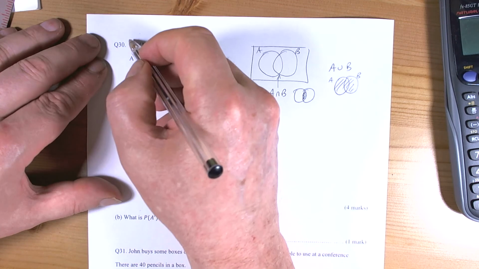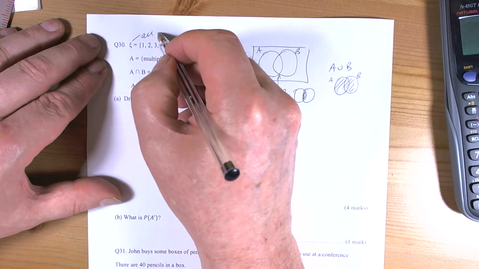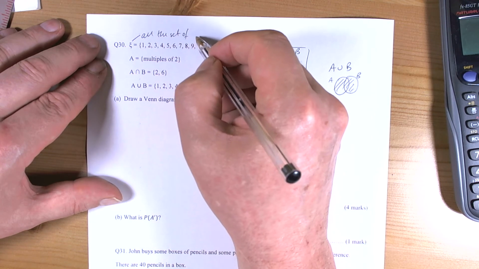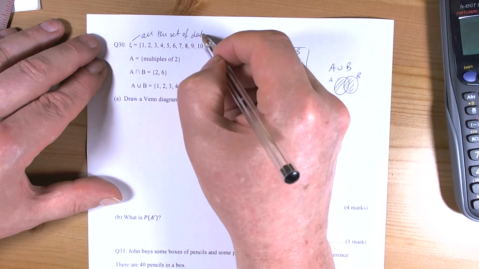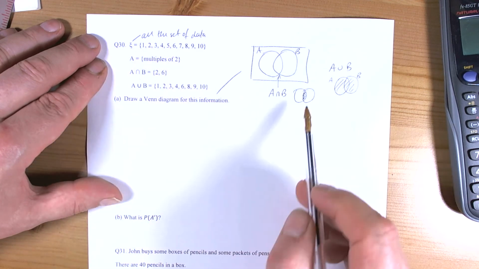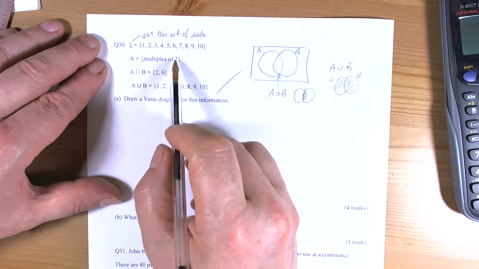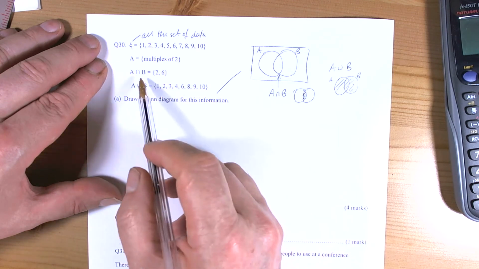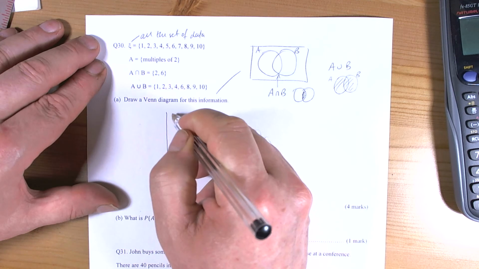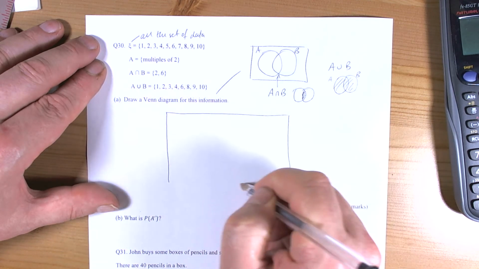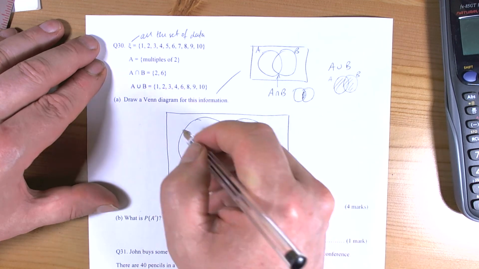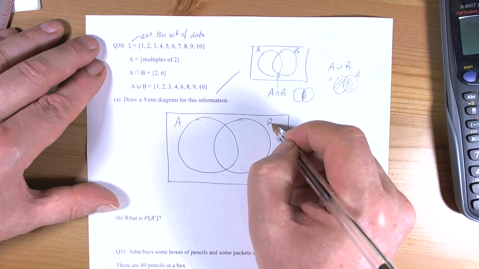So they're saying that this is all the data, so this is all the set of data. So this is the universal set. So in this diagram, all the numbers 1 to 10 go in, where A are the multiples of 2, and they're telling us other things that we can be thinking about. So they want us to draw a Venn diagram, so they're telling us to use A and B.